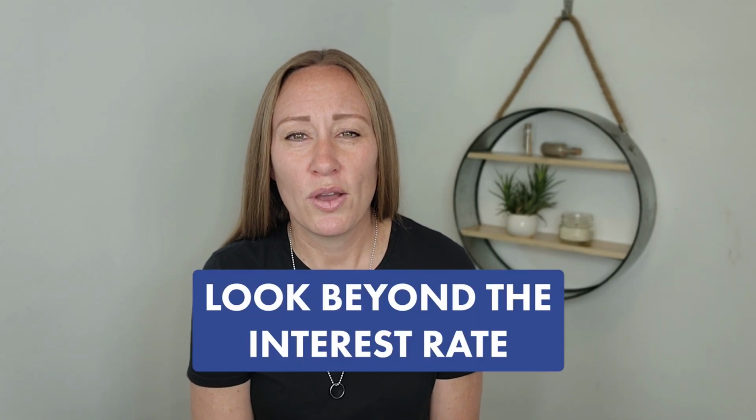From there, be sure to look beyond just the interest rate. While the interest rate is crucial, consider other factors like closing costs, origination fees, and customer service. Choose a lender that offers a competitive package and prioritizes your needs. I've worked with good lenders and bad lenders, and let me tell you from personal experience, they are not all the same, and a bad lender can be a real headache.